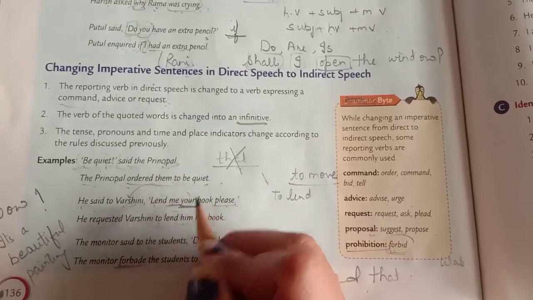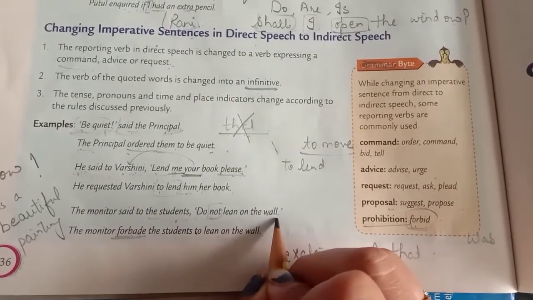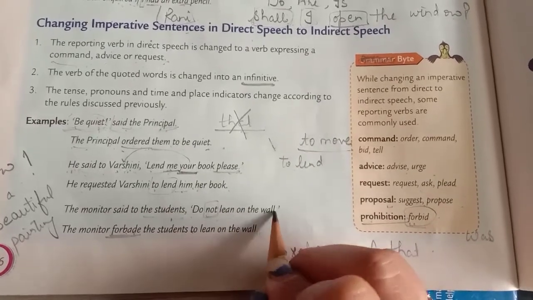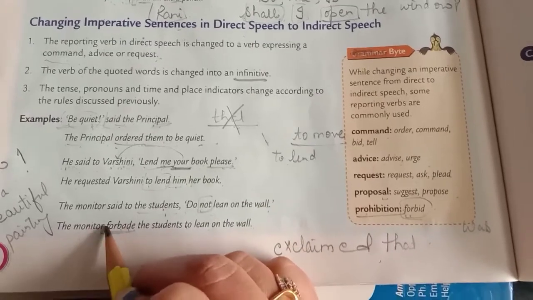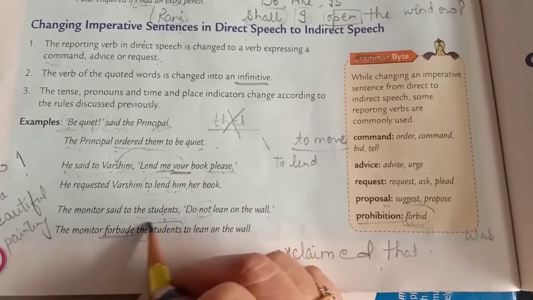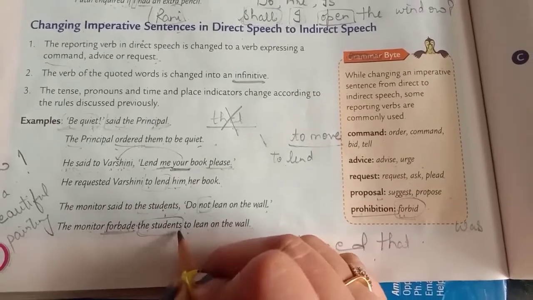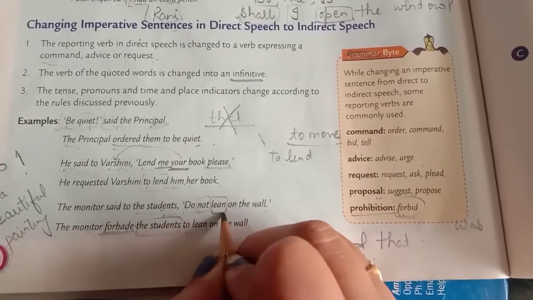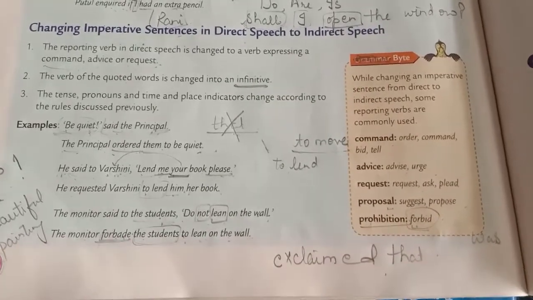Okay. Same ways, the monitor said to the students, "Do not lean on the wall." So here the monitor is stopping them from doing something. Do not lean on the wall. He is prohibiting them. So we can use the word forbade. The monitor forbade. Now forbade whom? Immediately we use the object, the indirect object. Forbade the students. And since it's an imperative statement, the infinitive form of the verb lean, to lean on the wall. So it stopped them from leaning on the wall.